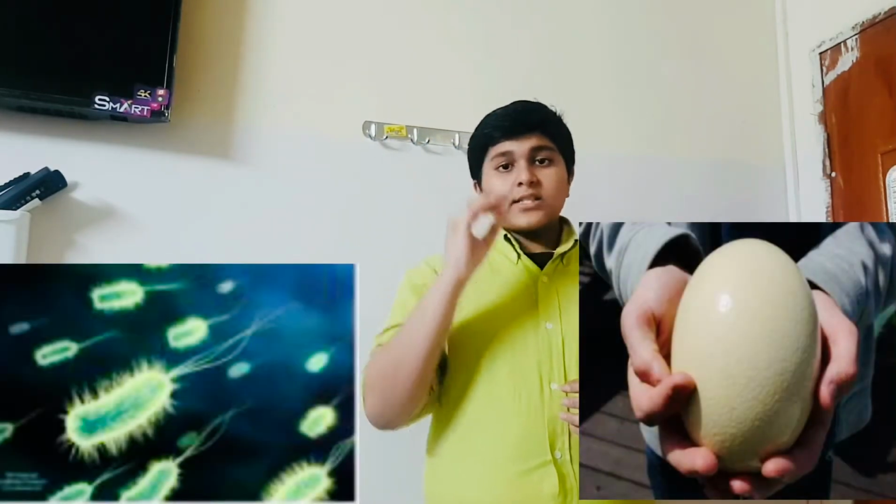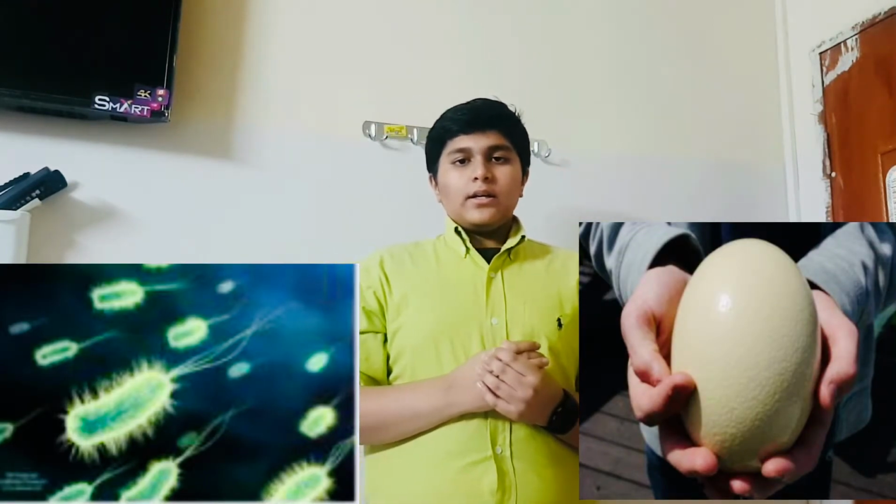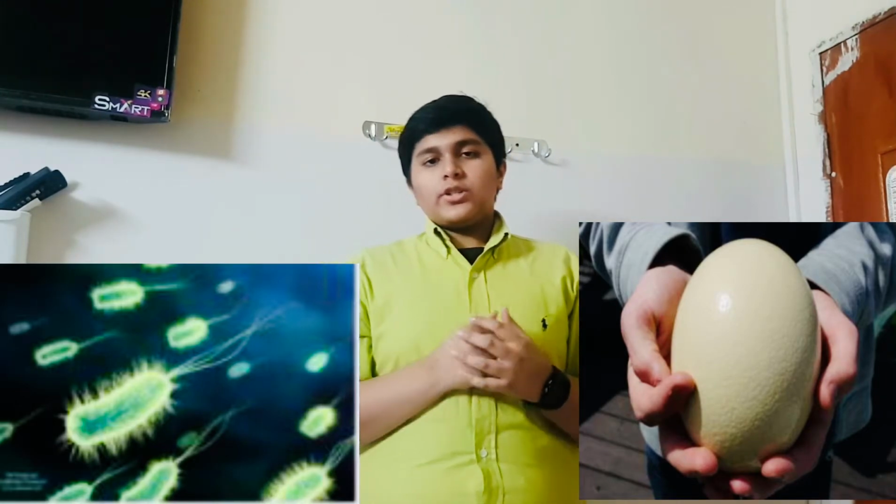For example, amoeba and WBC, white blood cells, differ because of their function. According to function, the size and shape differ. The smallest cell in this world is the cell of the bacteria, and the largest cell is the egg of an ostrich.